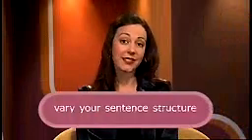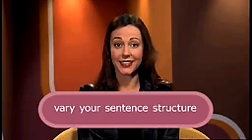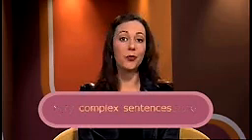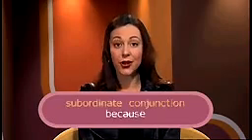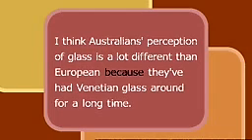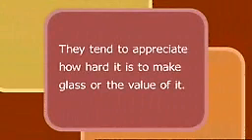It's important to vary your sentence structure. Mark uses a variety of sentence structures that are grammatically correct. He makes complex sentences, sentences that have more than one clause. He uses the subordinate conjunction because. I think Australians' perception of glass is a lot different than European because they've had Venetian glass around for a long time. He also uses the coordinate conjunction, or. They tend to appreciate how hard it is to make glass or the value of it.